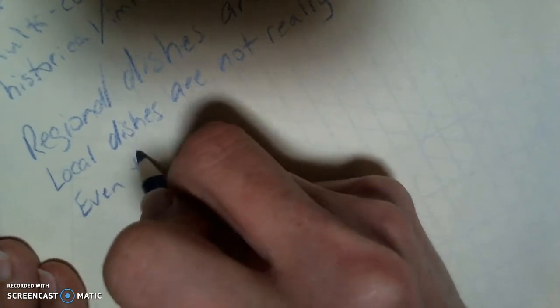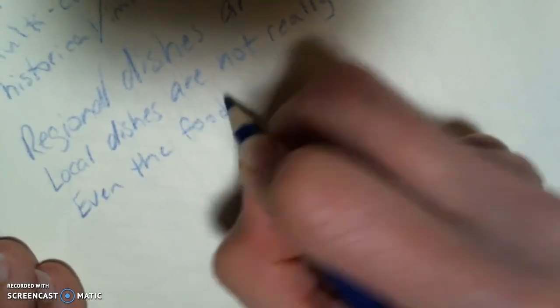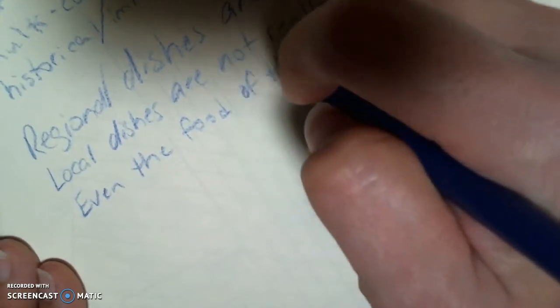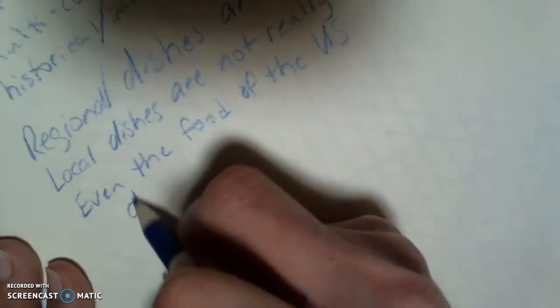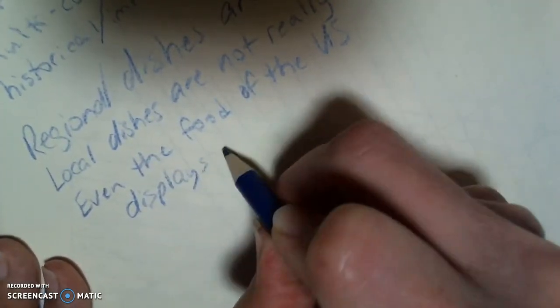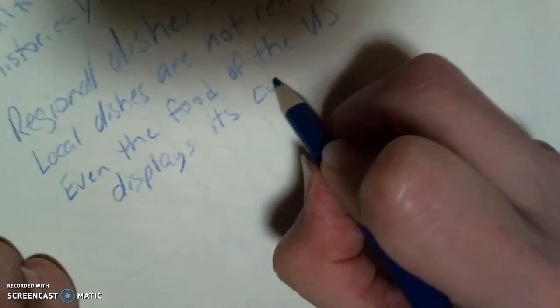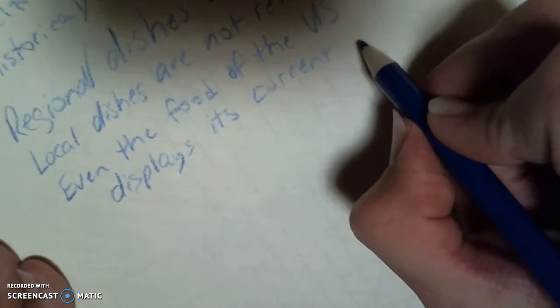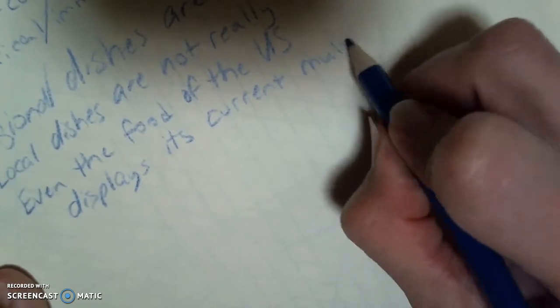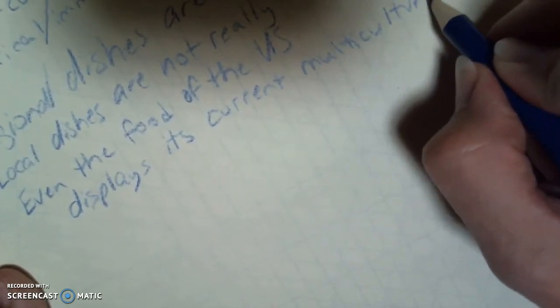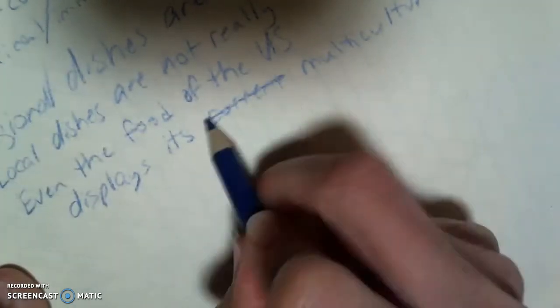What about something like even the food of the U.S. displays its current multiculturalism. And maybe I don't like the current, and I can just mark that out. So those are some ideas as far as thesis statements go.